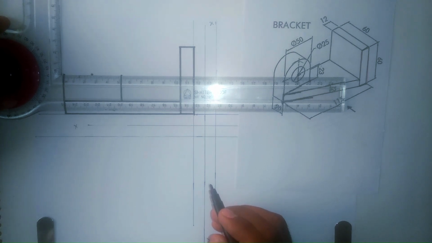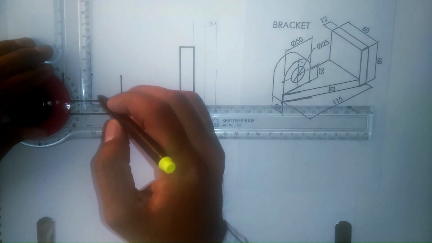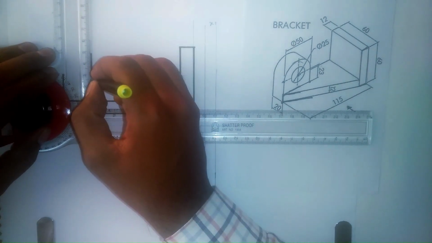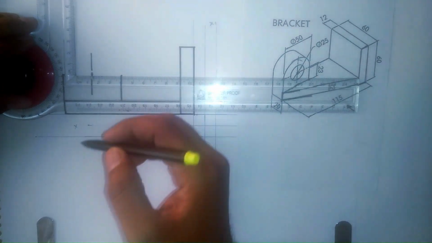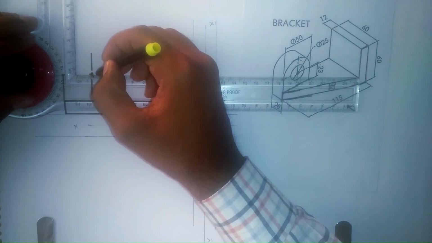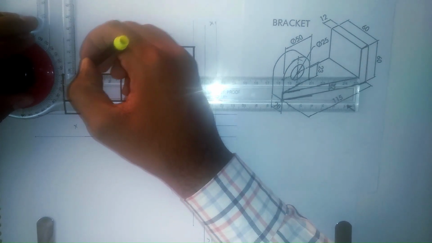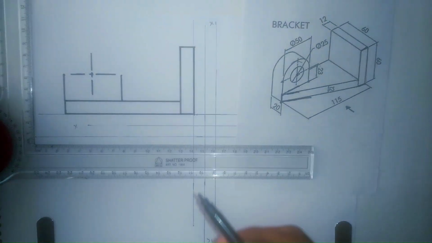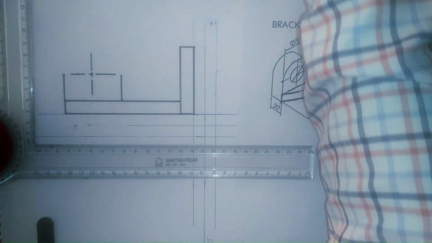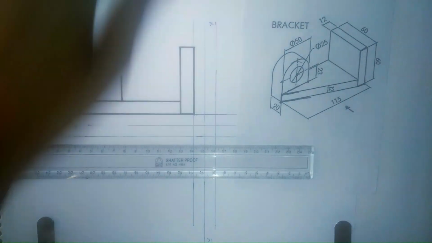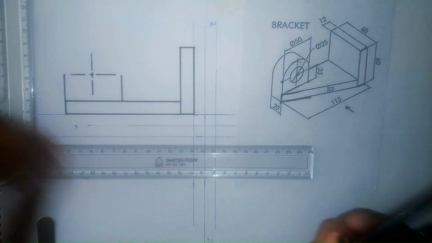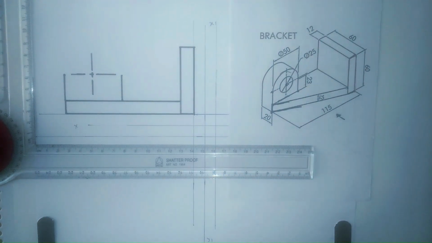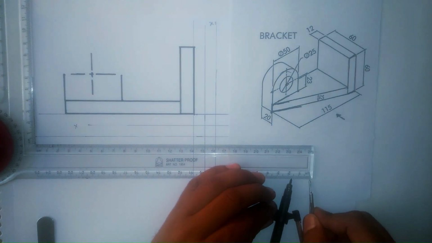I will draw the center lines for that circle: short dash, long dash like this, and another center line like this. So I have drawn the center lines. Now I have to draw the circles. There are two circles. This inner circle is of 25 mm diameter, which means the radius will be 12.5. So I will take a 12.5 mm distance in the compass.